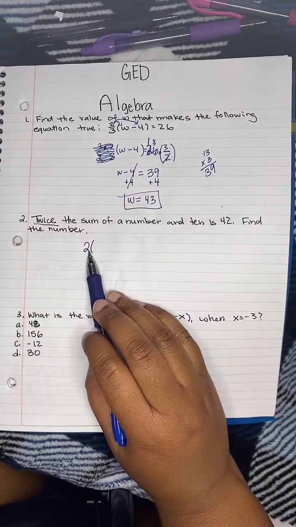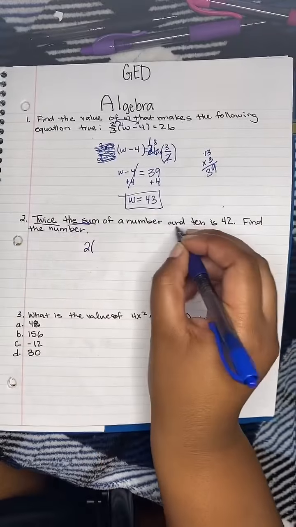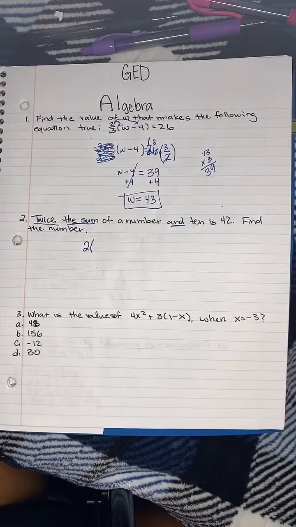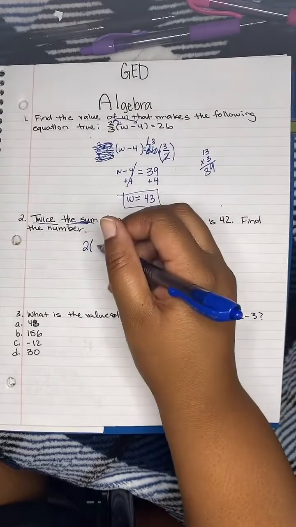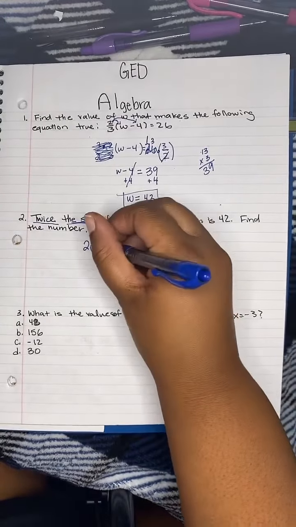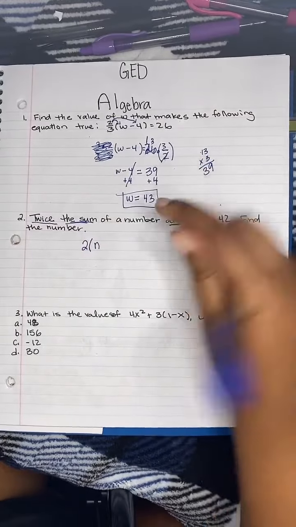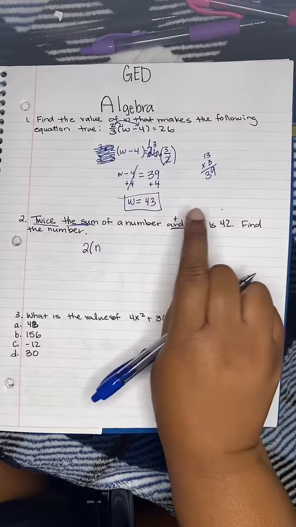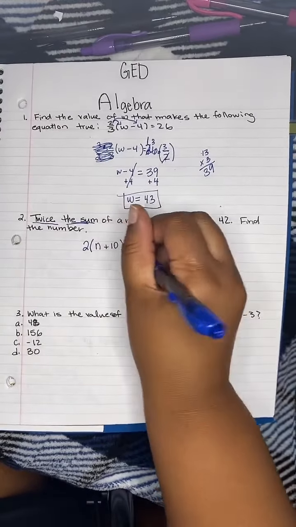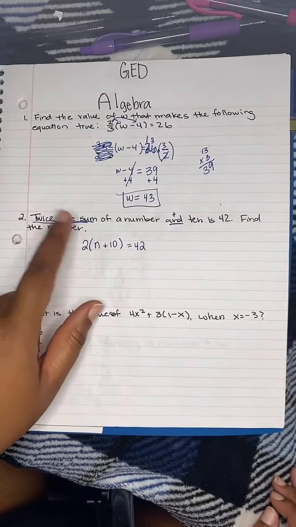You got to put a parenthesis, okay? Because it's twice the sum. Well, the sum goes in place of the word and. When they say a number, I don't know what that is. So when you don't know something, what do you put? Yeah, somebody got it in the chat. You could put any letter. We'll put n. Okay. So twice the sum means plus. The plus goes in place of the and. So a number plus 10 means equal 42.